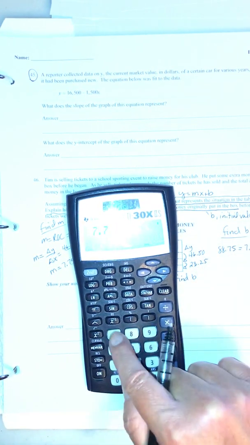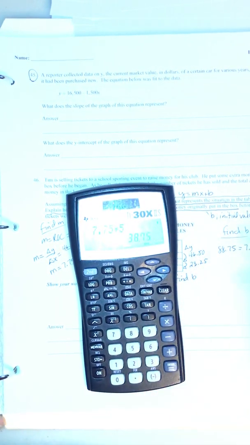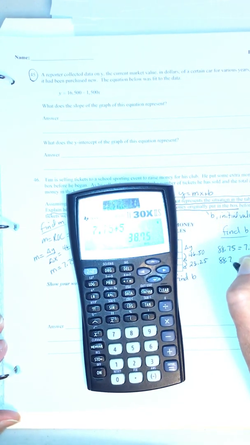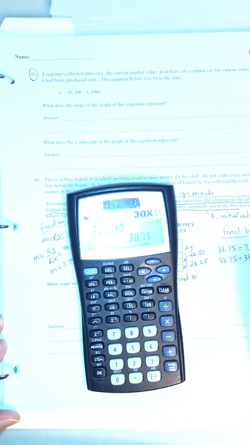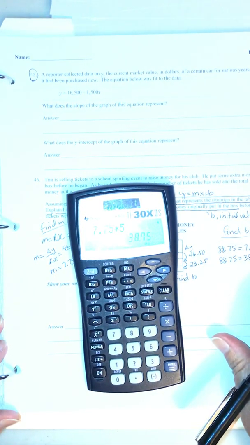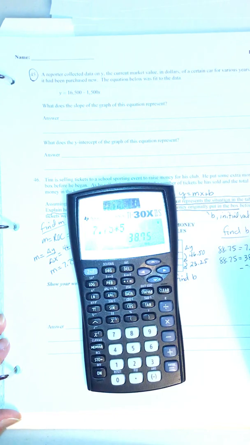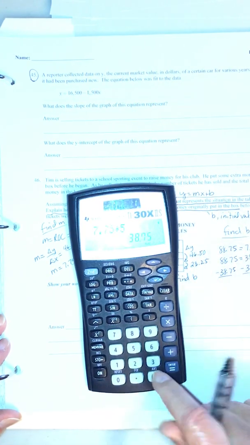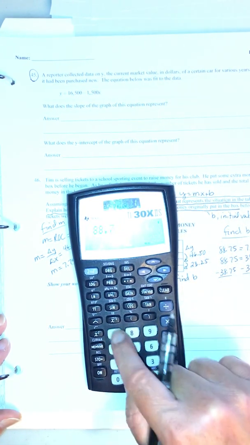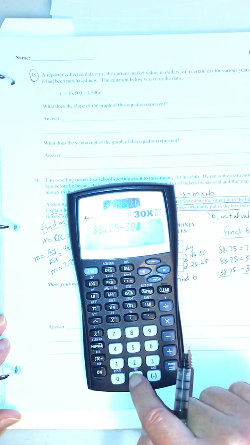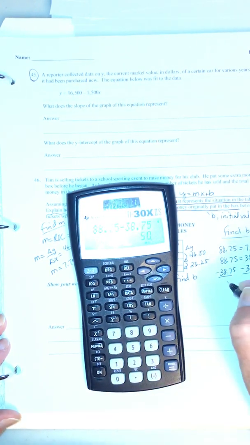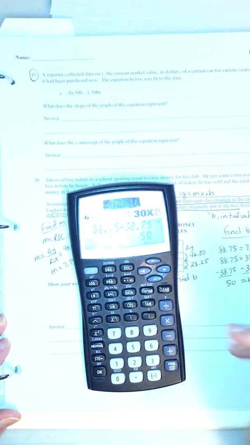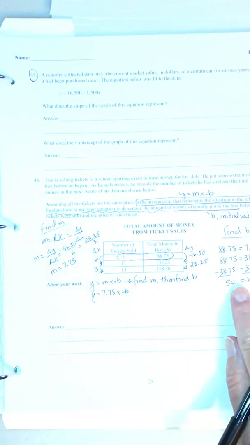So 7.75 times 5 gives me 38.75 plus b. I'm going to get b all by itself, so I'm going to subtract off the 38.75 from both sides. Okay, so 88.75 minus 38.75 gives me 50. So our initial value is $50.